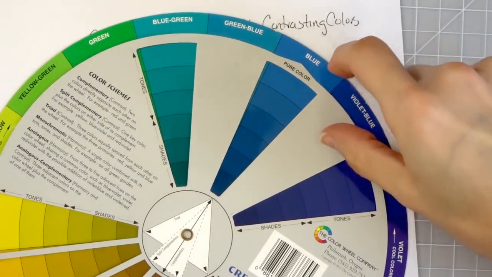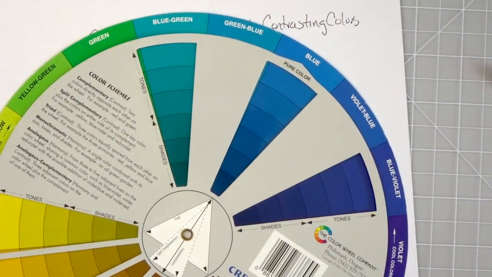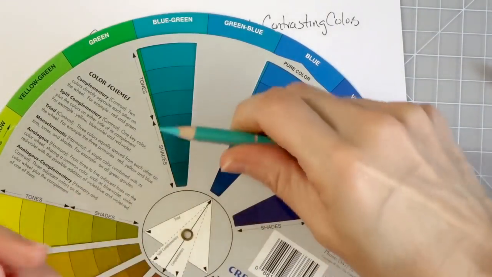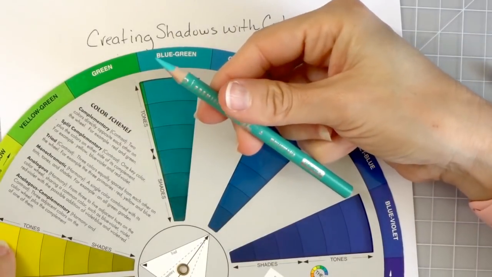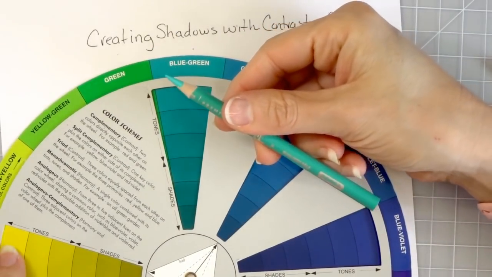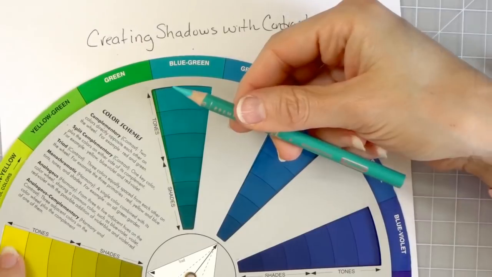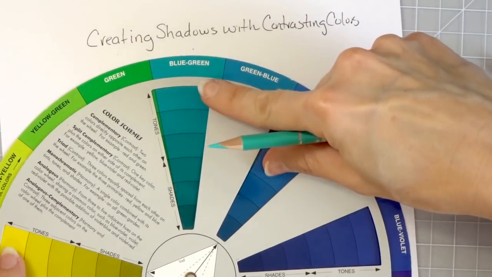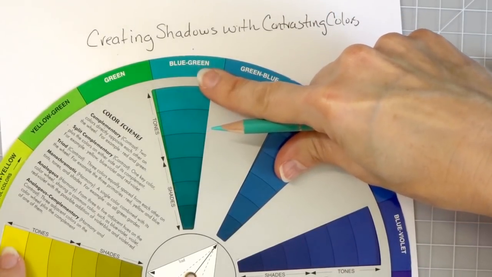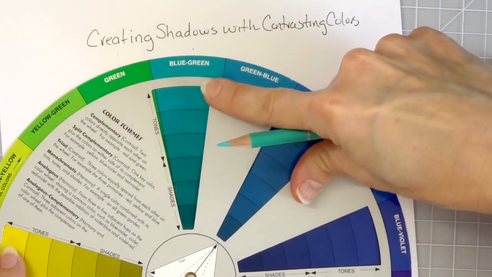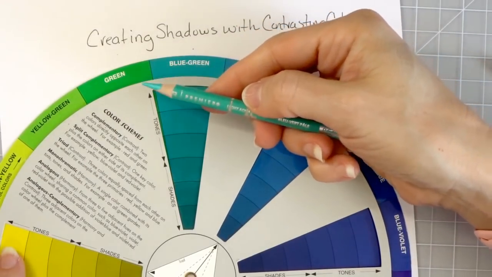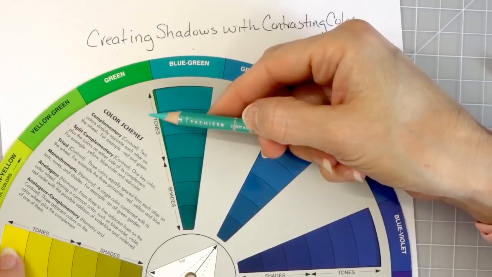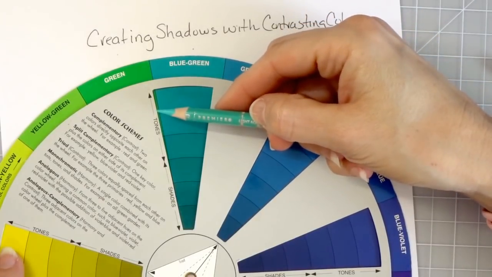And so what I did is I tried to match up some colors. So for my blue-green, I pulled the light aqua. And I tested this off to the side just a little bit, and the closer I got to the darker blue-green, it seemed to look a little bit muddy. So the one that I'm going to try to use is the light aqua, and we're going to test this out together.